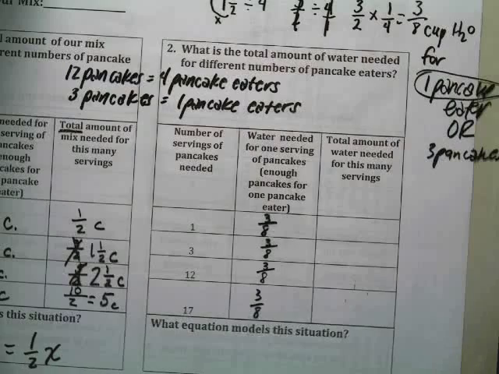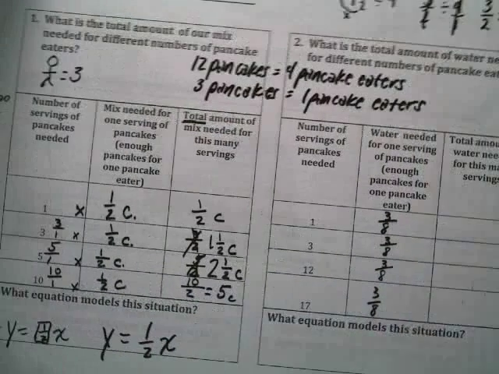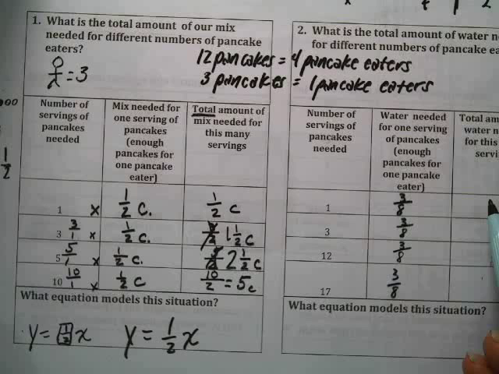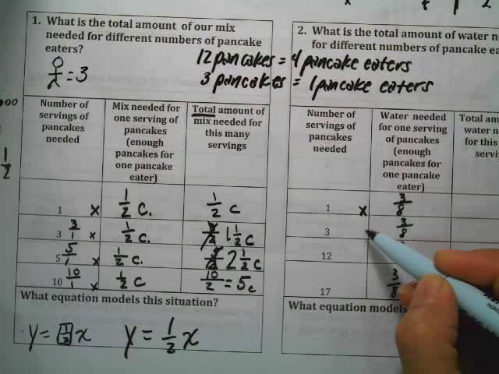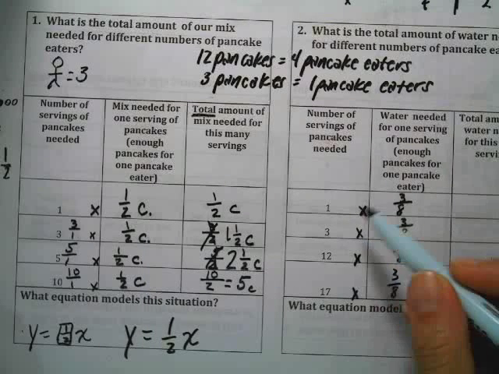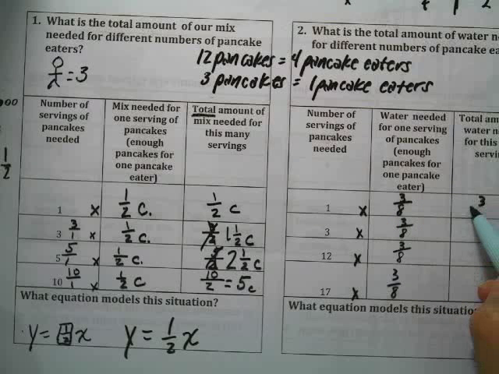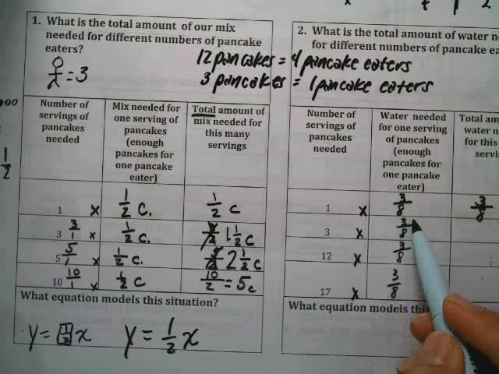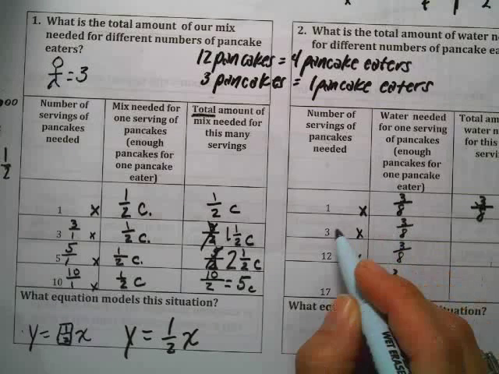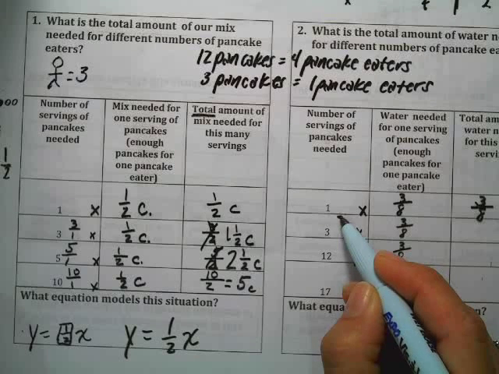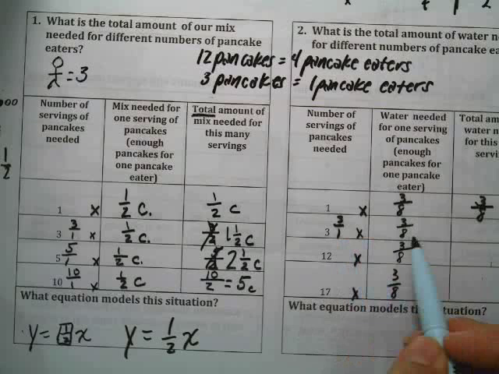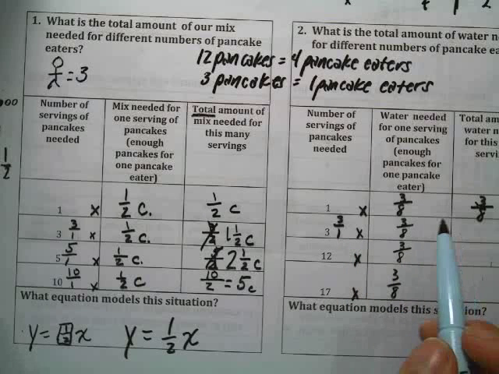And so let's look back at what we did with the mix needed. How did I figure out the total amount of water needed for this many servings? How did I figure that out? Oh, I multiplied. So from here, I'm just going to multiply 1 times 3/8, which is 3/8. Then 3 times 3/8. Now it's going to start to get complicated. I'm going to have to get it into a number that I can understand and work with easily. So 3 as a fraction is 3 over 1. Then I'm going to multiply by 3/8, which is no problem now because I just multiply straight across.